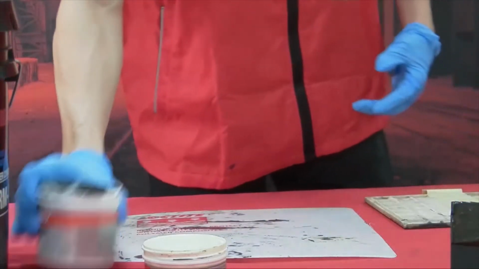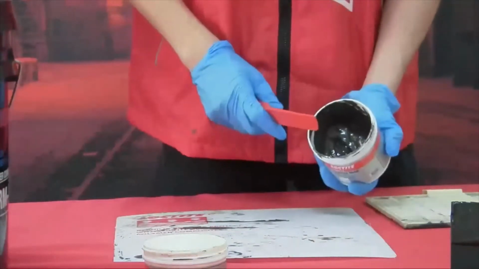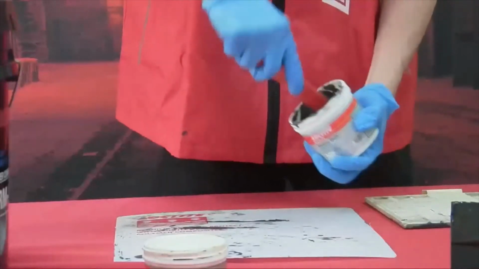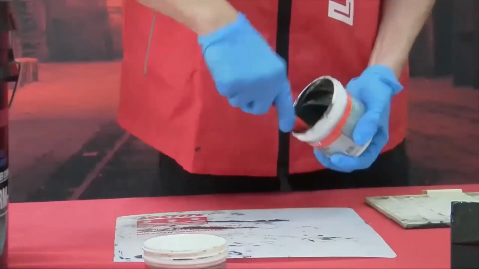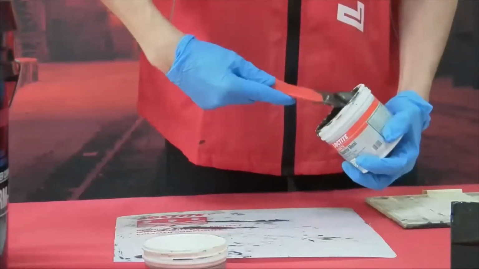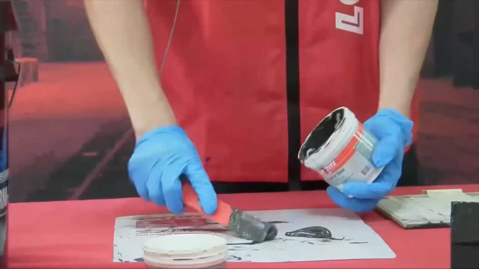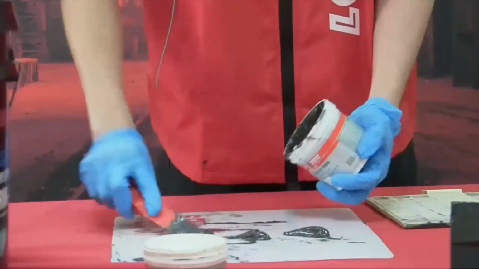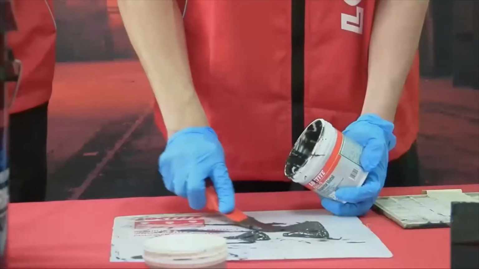First, the mixing ratio for this Super Metal is 4 parts of resin to 1 part of hardener. So let me do some simple mixing first, and take out 4 parts of this resin into this mixing box. 1 part, 4 parts.